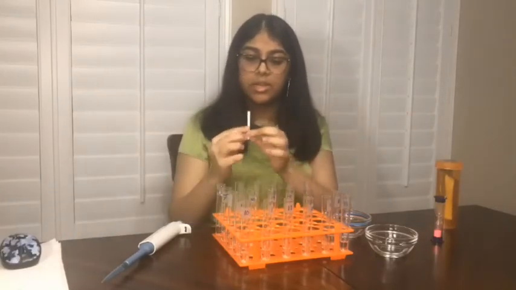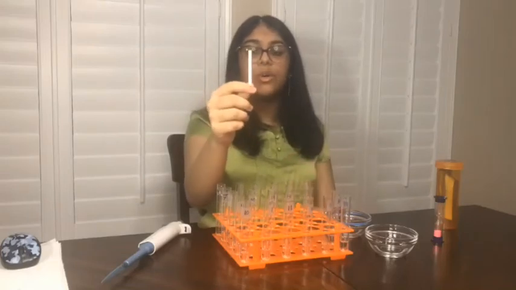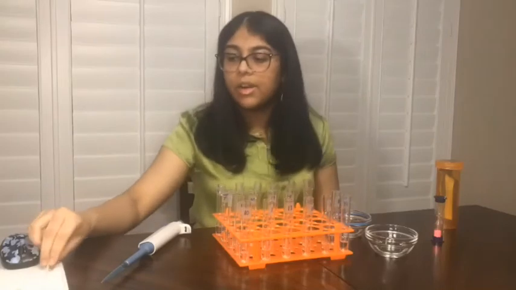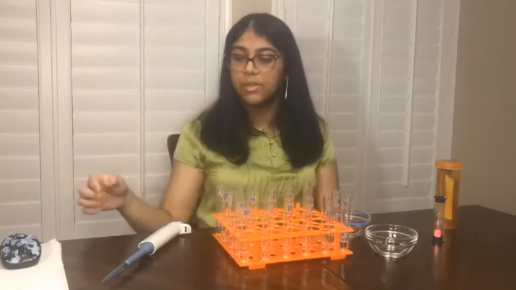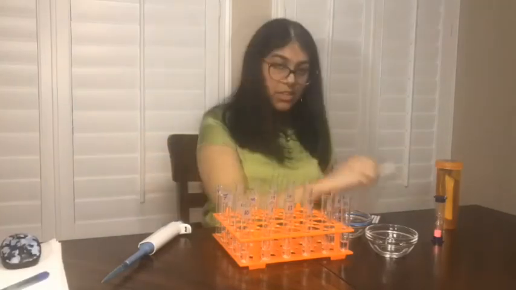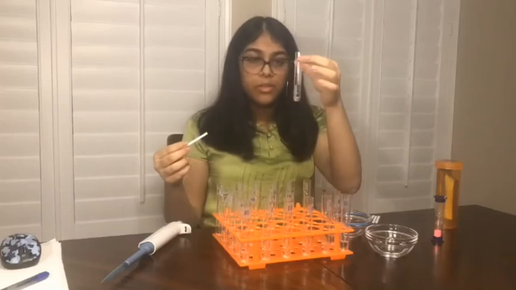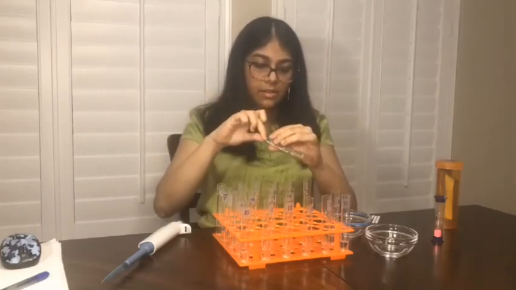The original test strip is yellow, as you can see, and if the sample has no concentration of glucose in it, then it will stay yellow. However, it can turn shades of green, dark, depending on the concentration of glucose. So I have the test strips labeled by the representative test tube number. First going to go and test representative sample 17.